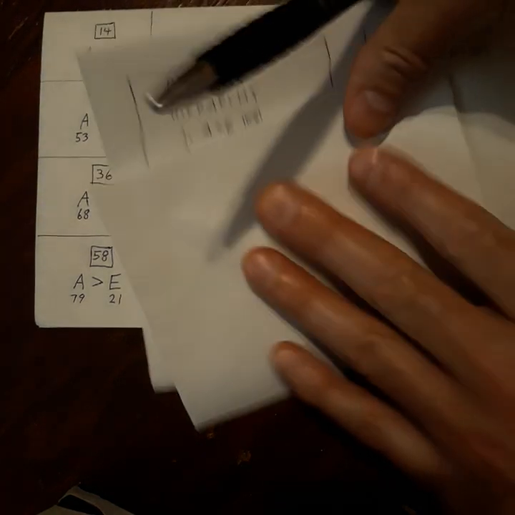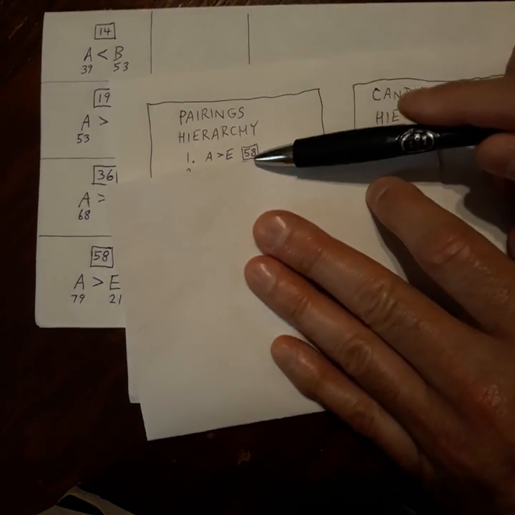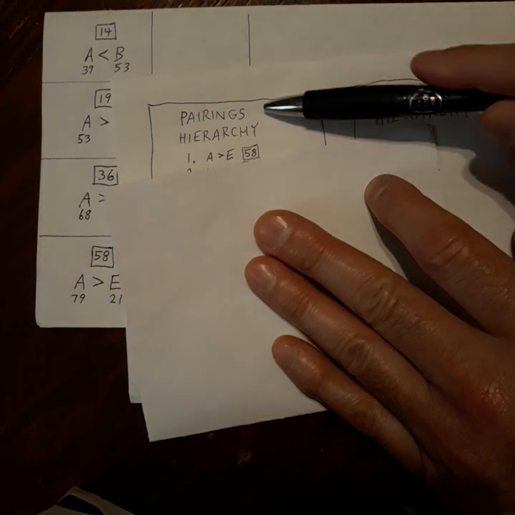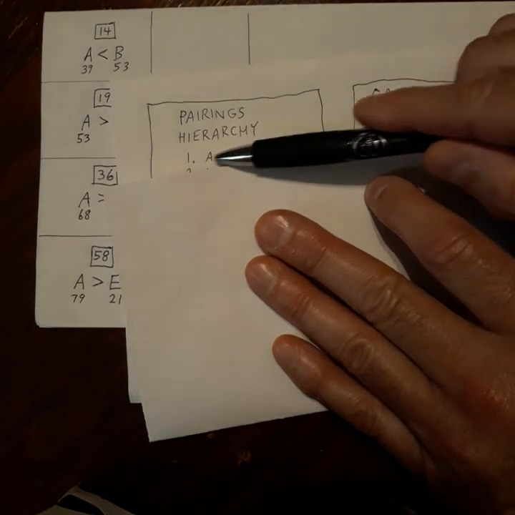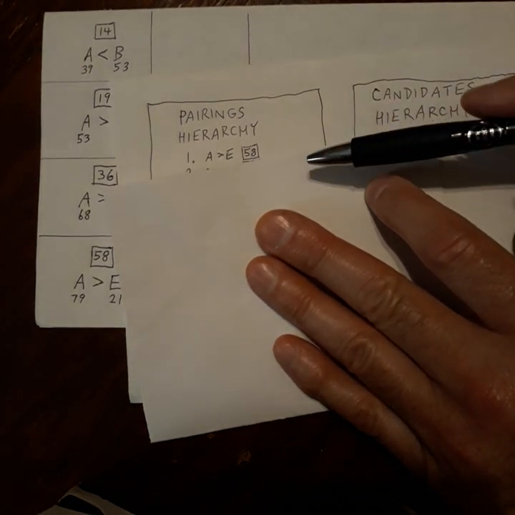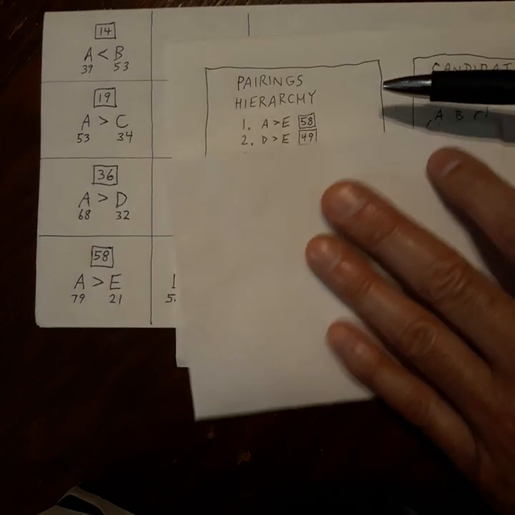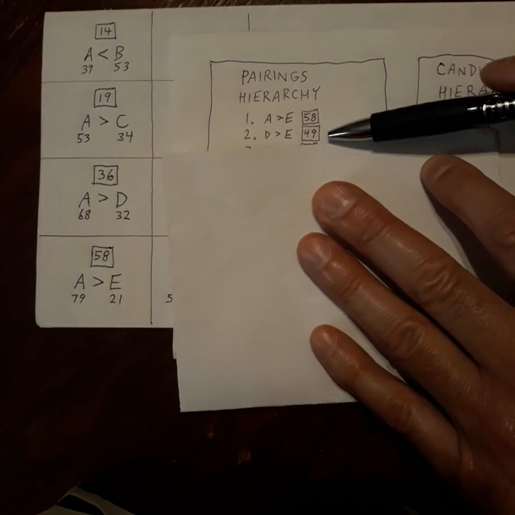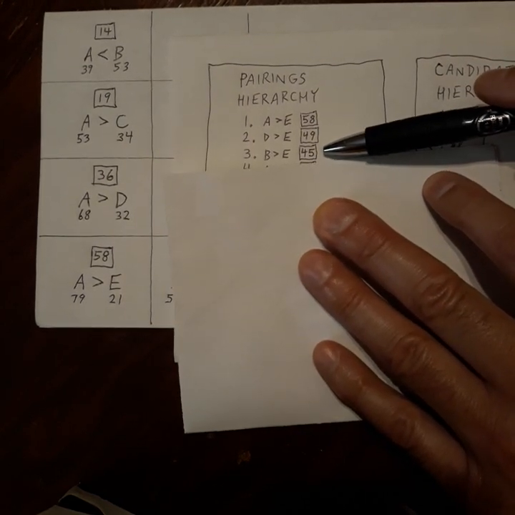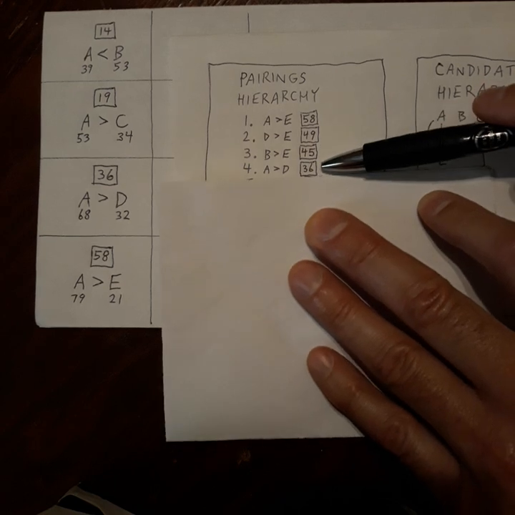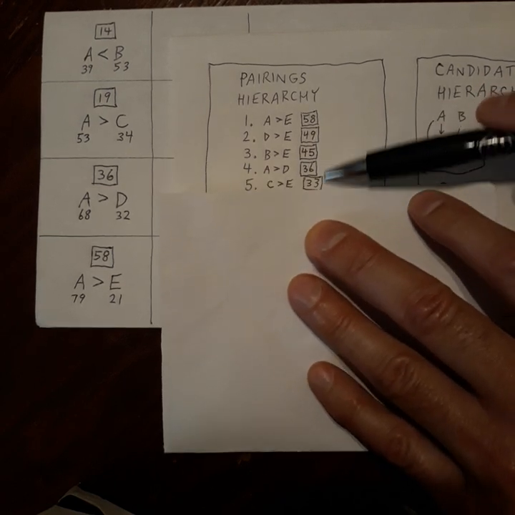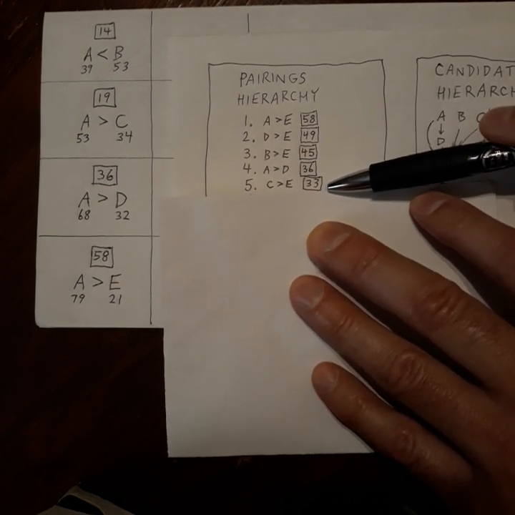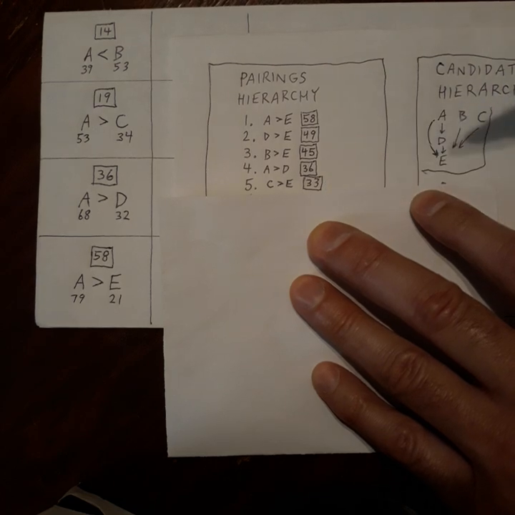So that is the first one that we add on our scorecard to the hierarchy of pairings. We say A is over E, and that's the margin. And then the next largest margin was D over E with 49. The next largest was B over E with 45. Next largest A over D with 36. The next largest is C over E with a margin of 33.